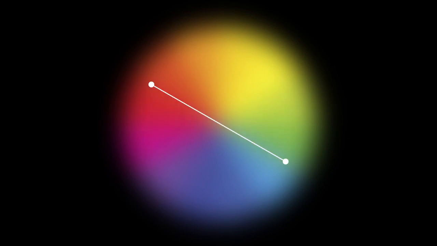Let's start with the complementary colors. In the wheel, they're opposite to each other. Now you can spin this and it will give you the complement of each color. Why do we like complementaries? Because when you see a color, you only see a relative color, depending on what's next to it.